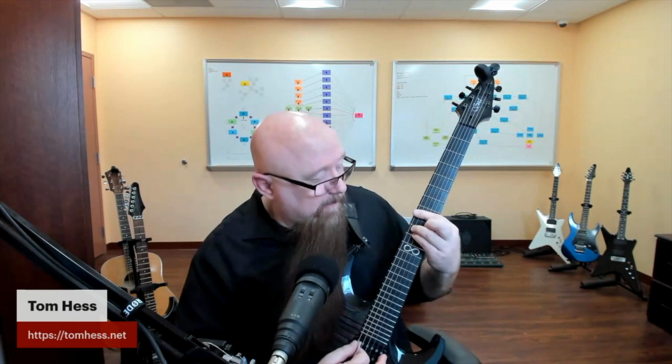Or we could try the higher one. Here's the other 5th. We can go up to there, leave everything else the same. So just adding this finger to string number 2. It's playing A flat, flat 6. So I'm adding the flat 6th.